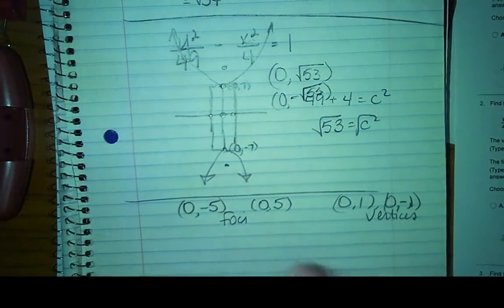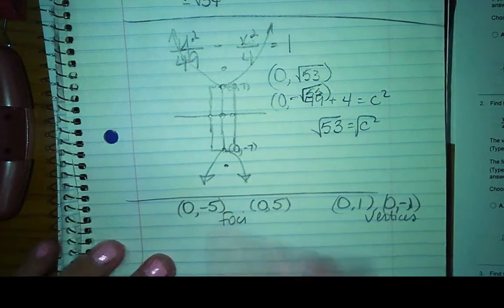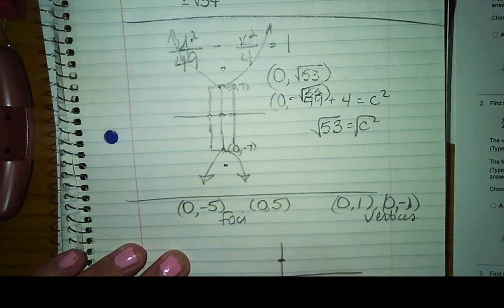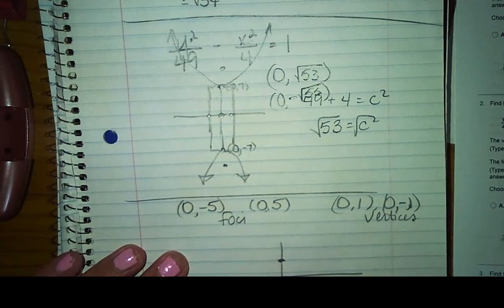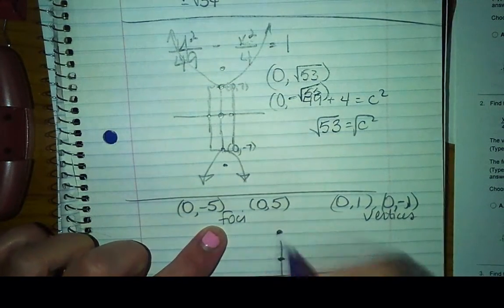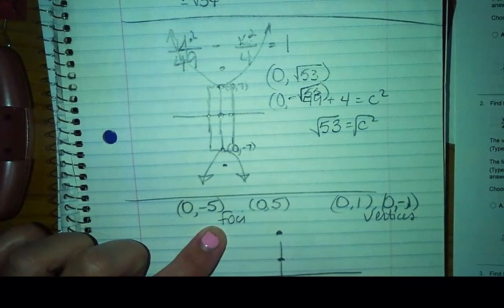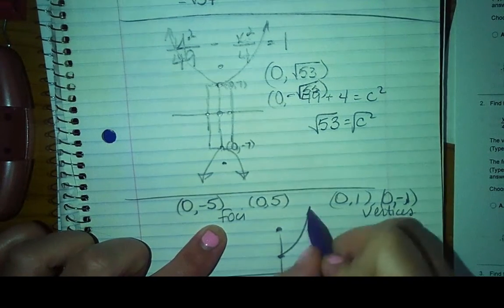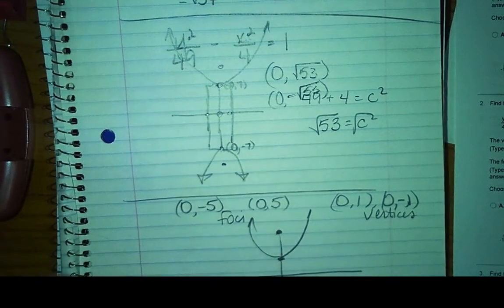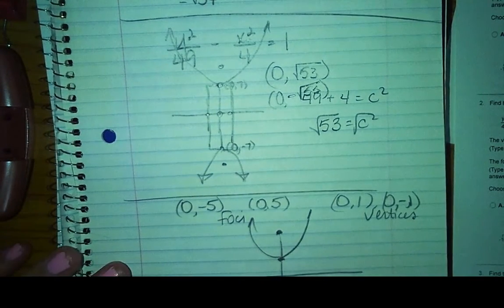So that being said, remember the arms hug the foci. If my vertices are at 0, 1 and 0, negative 1, my foci are at 0, 5 and 0, negative 5. Now I know that my arms hug each point for the foci, so I know I'm going to lead off positive.